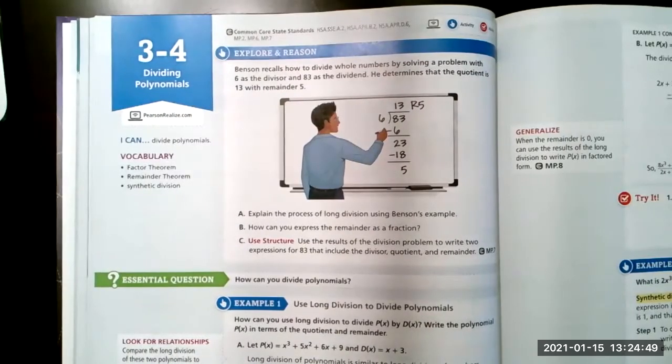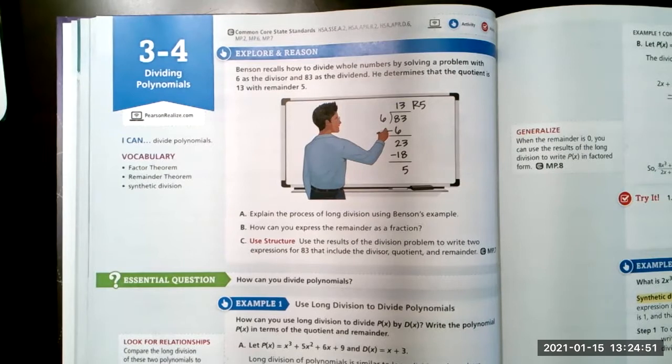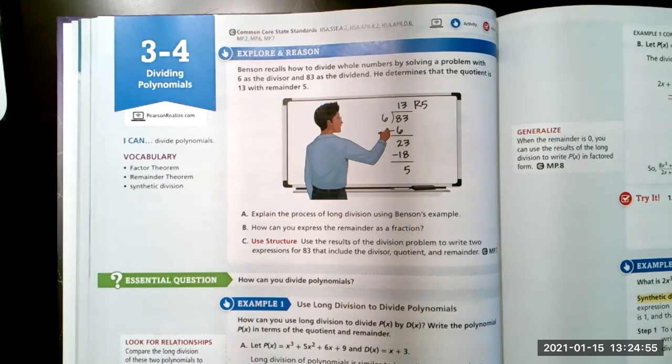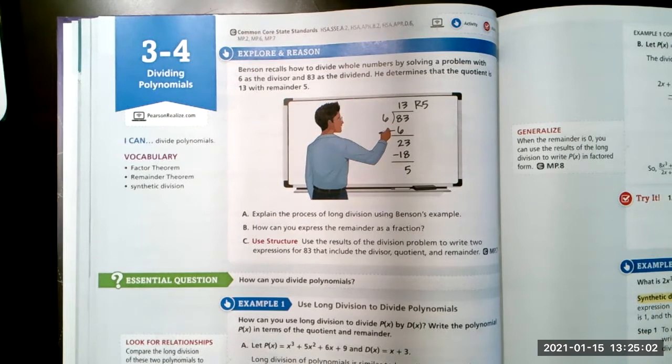Today we're taking a look at lesson 3.4, which is all about dividing polynomials. In this lesson, they are focusing on two ways that you can divide polynomials. One way is going to be a lot easier than the other, but again, you want to make sure that you understand both the long division method and the synthetic division method.